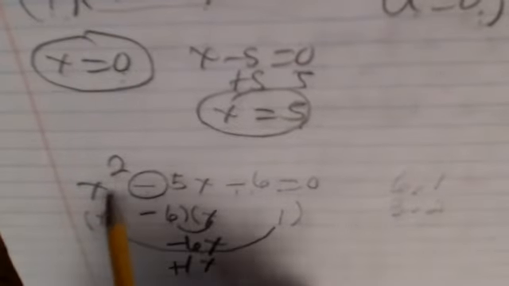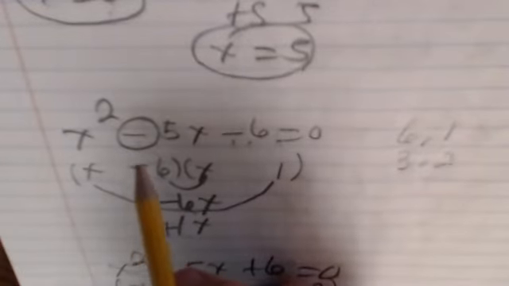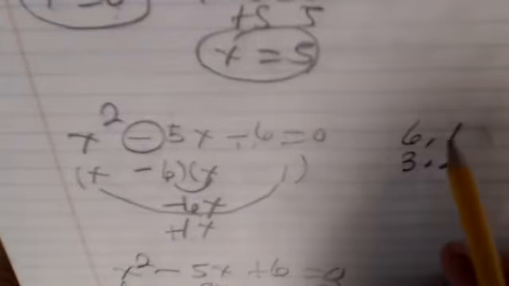Now, watch this next problem now, because this is the kind that I'm preaching. I got x squared minus 5x minus 6. Well, I'm going to be kind to y'all, and I'm going to cut through some of the time. So I factor this mess into x and x, and for 6, I got 6 and 1, or I got 3 and 2. Well, I'm going to do it right to start with.